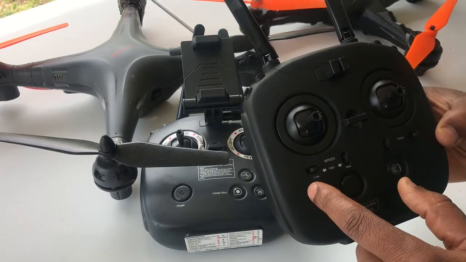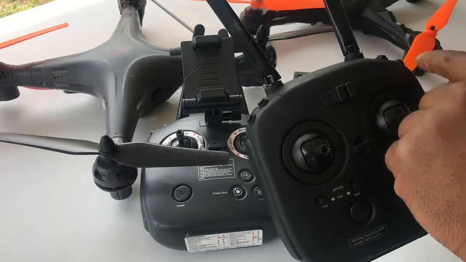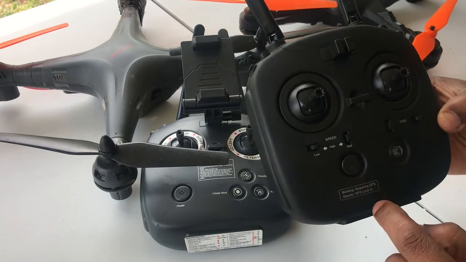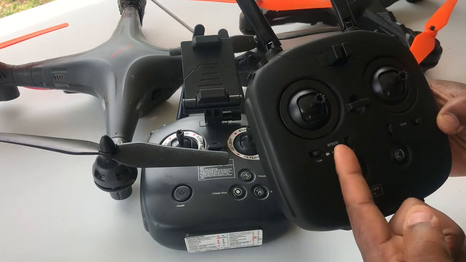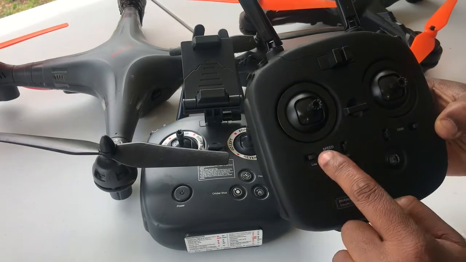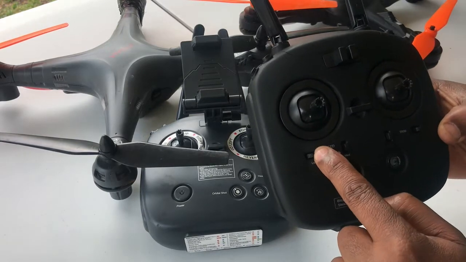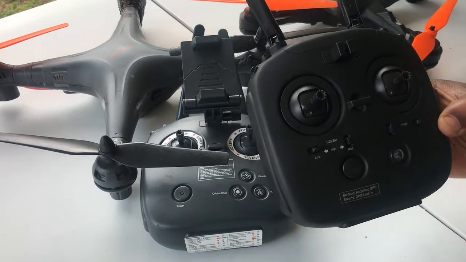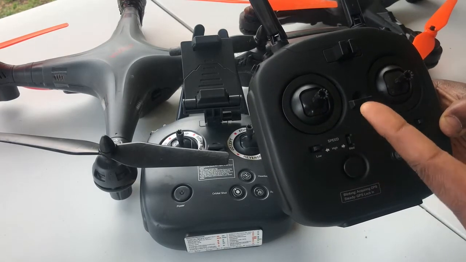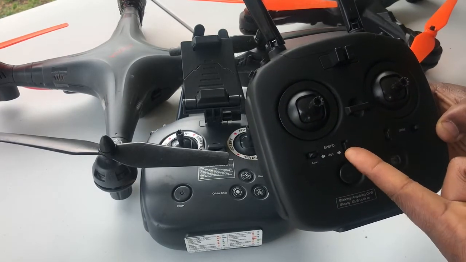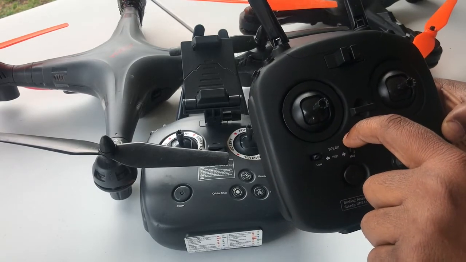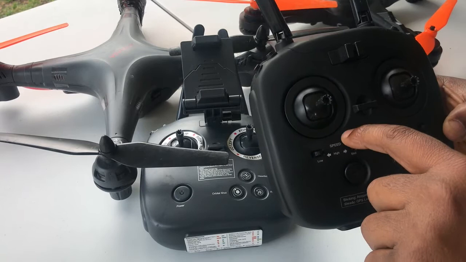Whereas the AEROVIEW has its speed level up top, you can actually control it from here using these two buttons. From medium to high speed, you use the left one. If you want to reduce it, you push to the left. If you want to increase it to the medium speed, you push to the right. And also, if you want to increase from medium to high speed, you push upward, and if you want to reduce the speed to the medium level, you push downward.